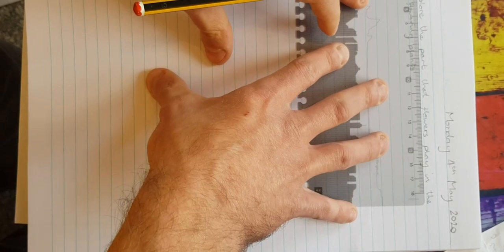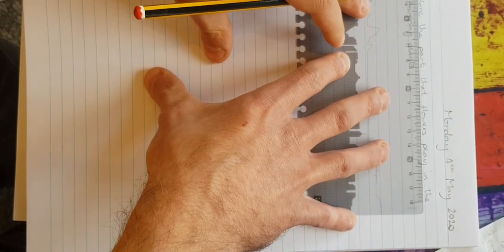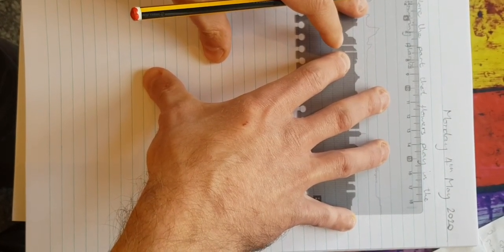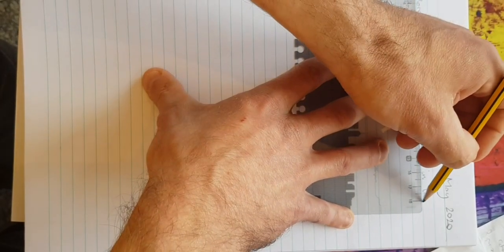And again, I'm going to underline that nice and neatly with my ruler. If you don't have a ruler, you can use a book or anything else that's straight.